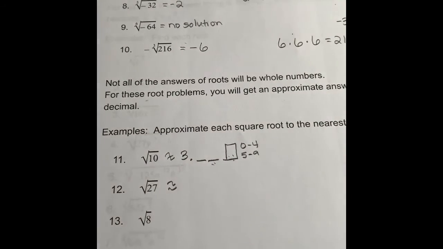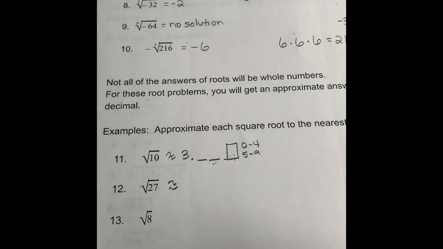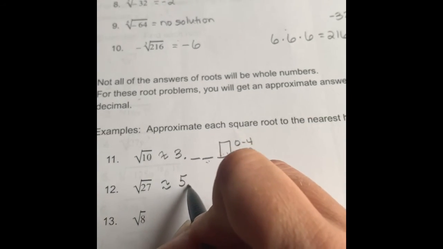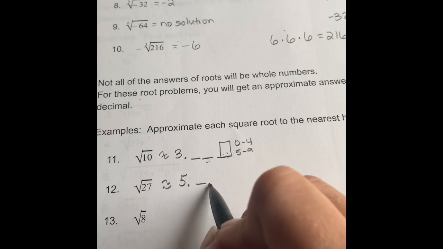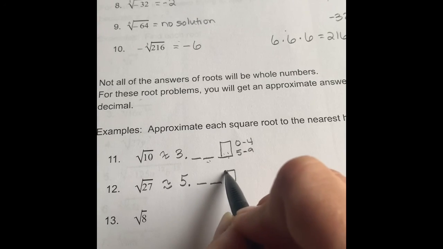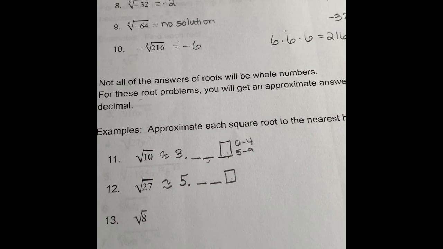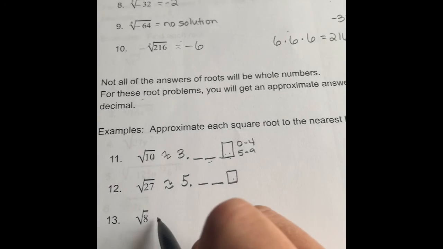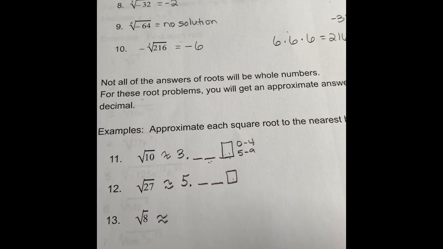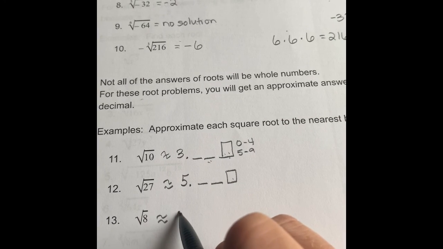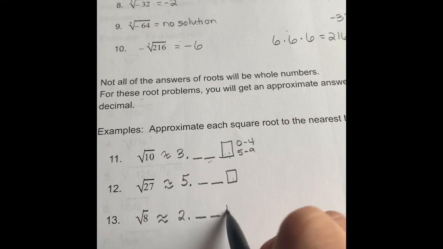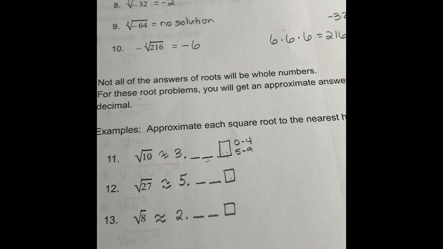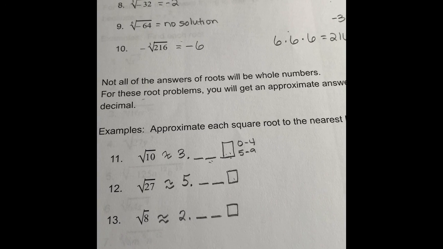Square root of 27, again, you're just plugging it into the calculator. The square root of 27 is a 5-point number. Again, you're going to round it to 2 numbers after, so you want to look at that third number to see what that hundredths place would be. And then on the square root of 8, this answer is going to be 2 point something. And again, look at the third digit in order to determine what that hundredths digit should do.